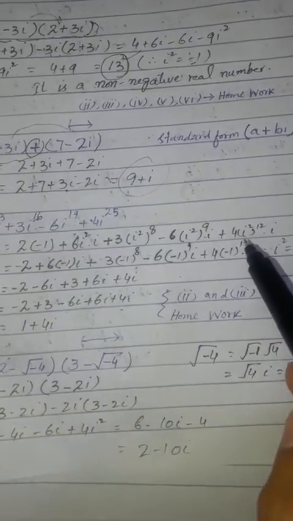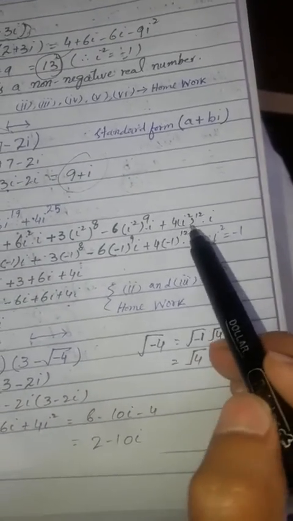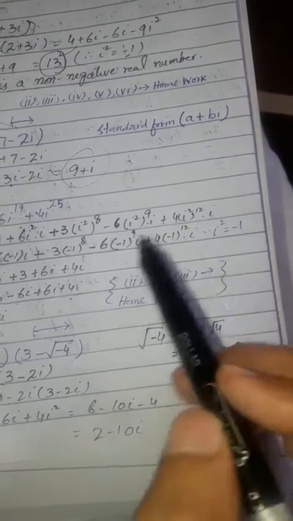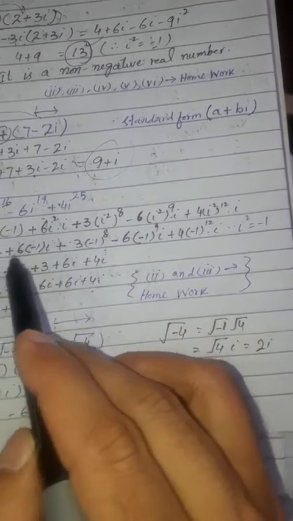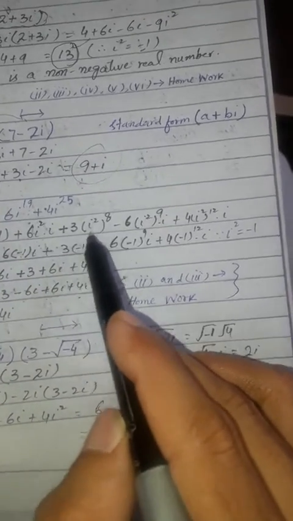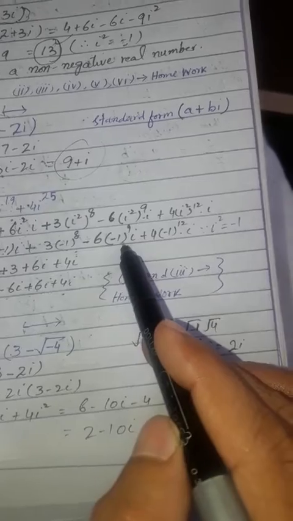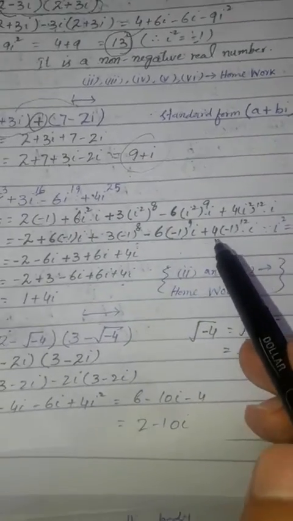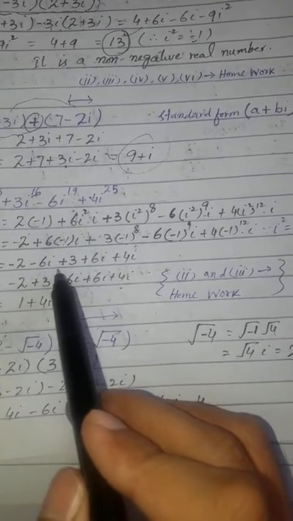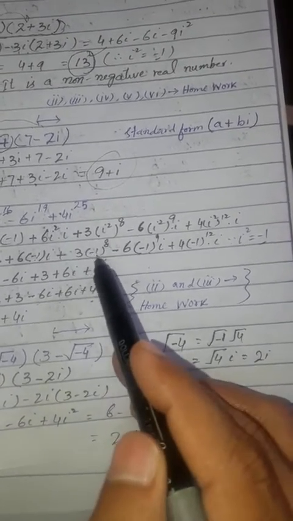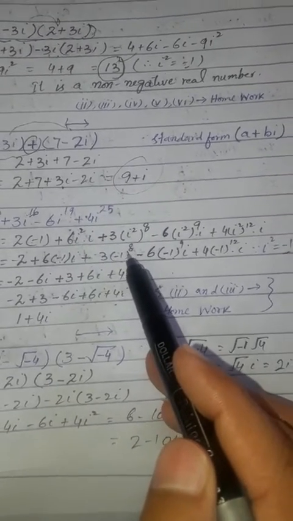Okay, next 4 into iota 25, splitting into iota square to the power 12 into iota, that is 24 plus 1, and simply putting the values of iota square, minus 2, then iota square is minus 1, then iota square is minus 1, and so on, into iota. This iota square is minus 1. So minus 2 minus 6 iota plus 3, this is minus, but its power is an even number.